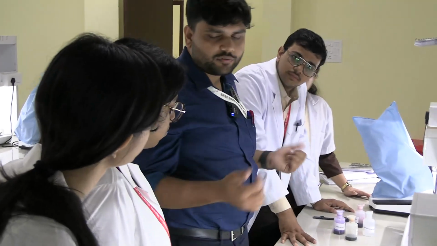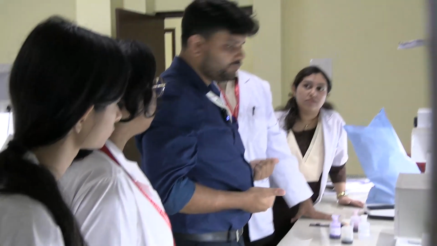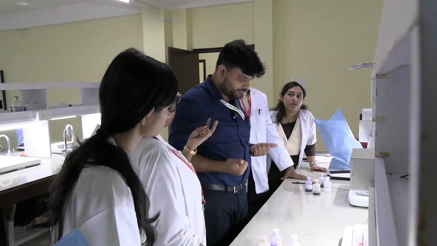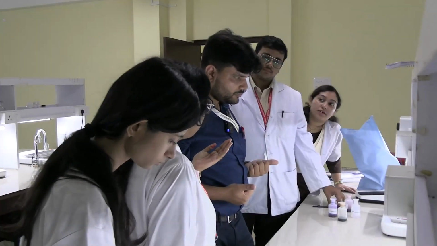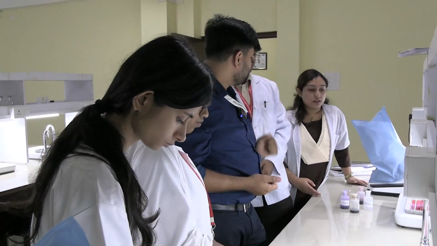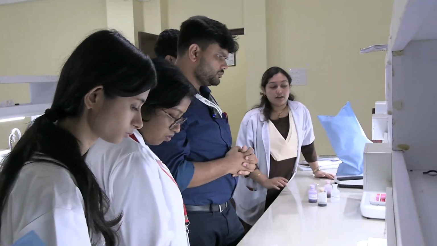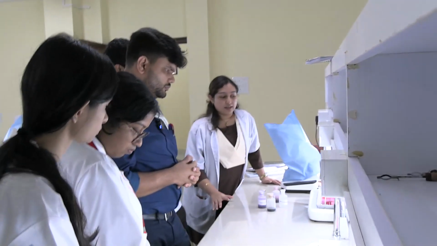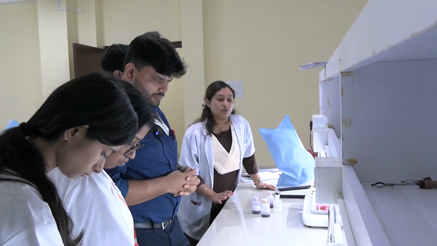So you're gonna tell me what is the difference between the cell wall in a gram positive versus a gram negative. In gram negative, peptidoglycan, we have a lipopolysaccharide. So gram positive has a peptidoglycan layer, which is about 50 to 100 layers, and in the gram negative, the peptidoglycan layer is about 5 to 10 layers.